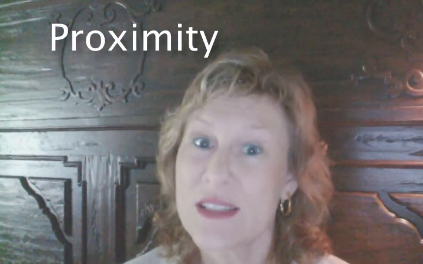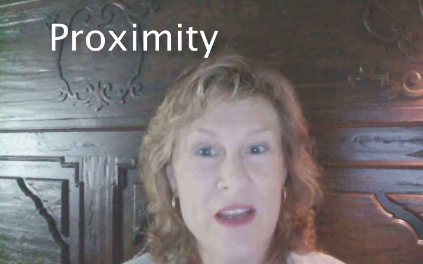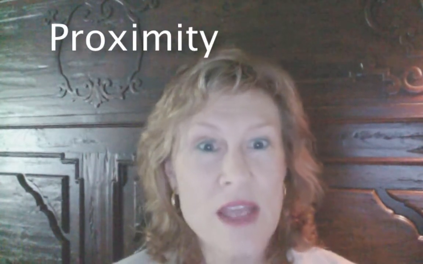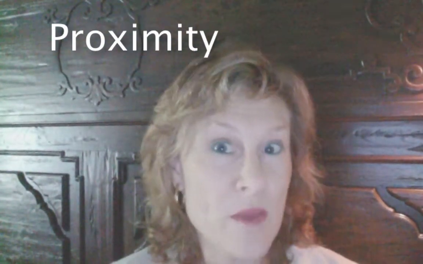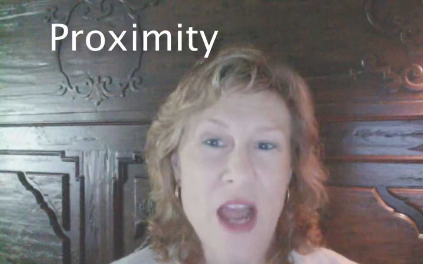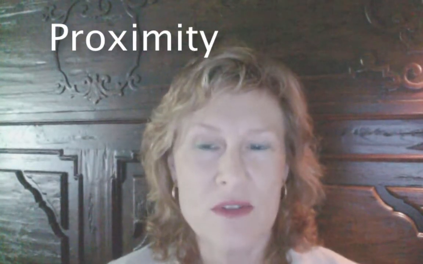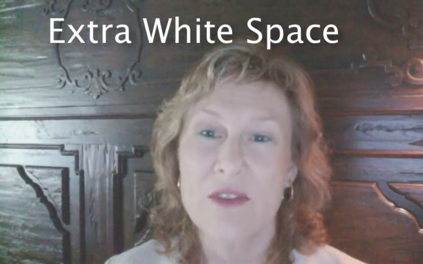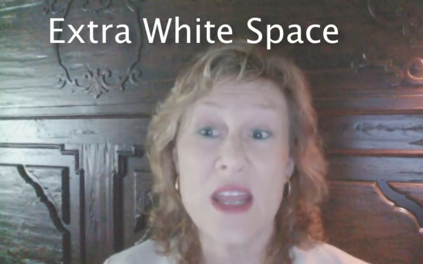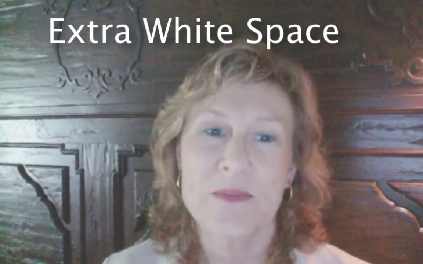Proximity employs distance to categorize certain data and exclude other data, making information easier to store and remember. Chunking creates a hierarchy of meaning and answers the question, which is most important, next in importance, and least important for this particular context. The last letter in our mnemonic, reminding us of ways of organizing design for effective learning, is the letter E for extra white space.